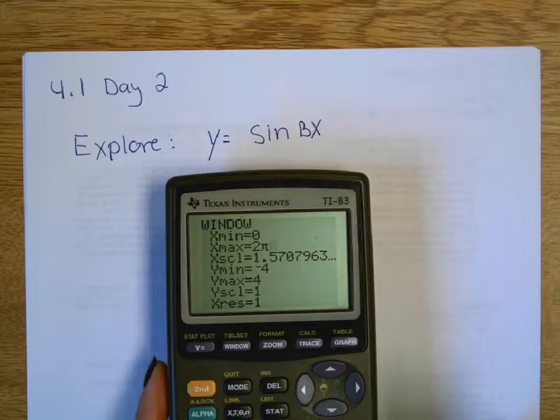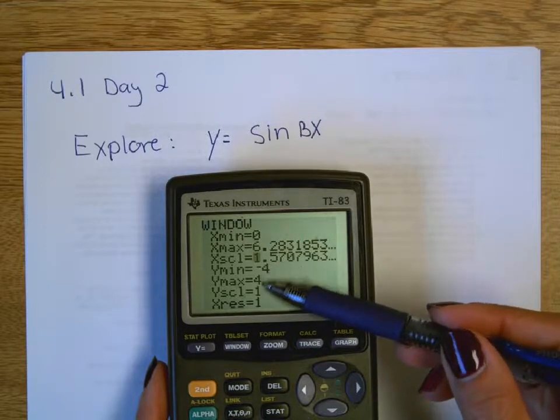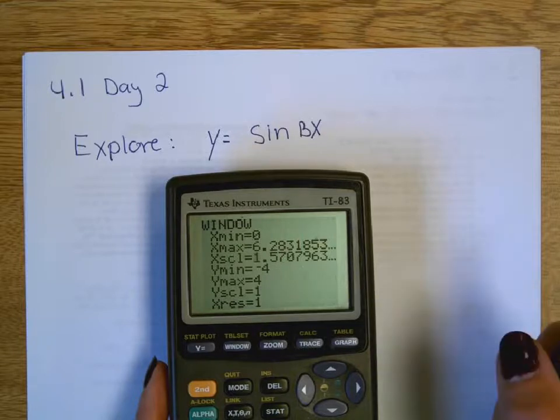Why is it max? This is the part of the x-axis it's showing me, from 0 to 2 pi. That's all I want to see. That's why I'm calling it. It's not going to show me any more than that. And then the mins will just go -4 to 4, and it's maybe set up like that already because of the window from yesterday.